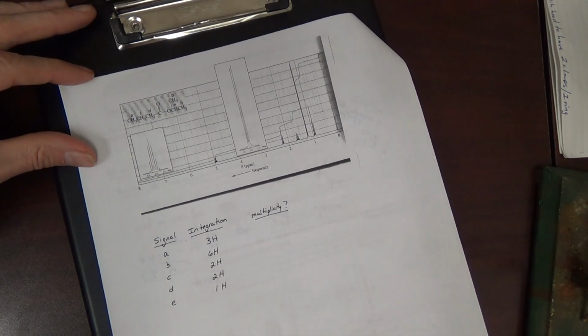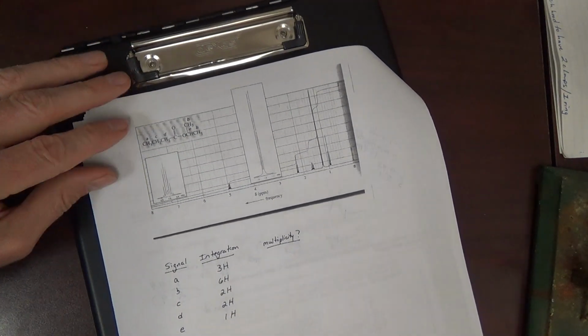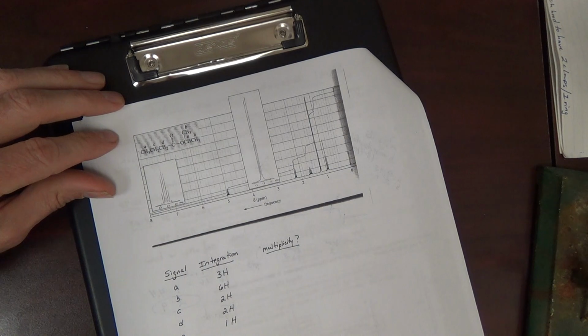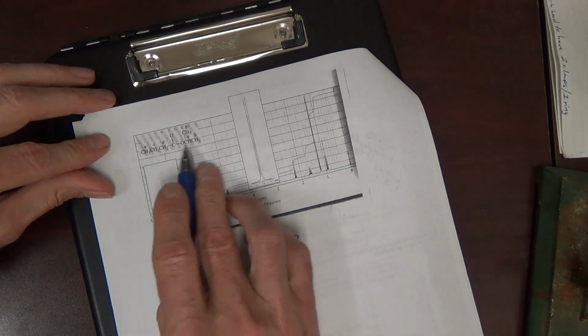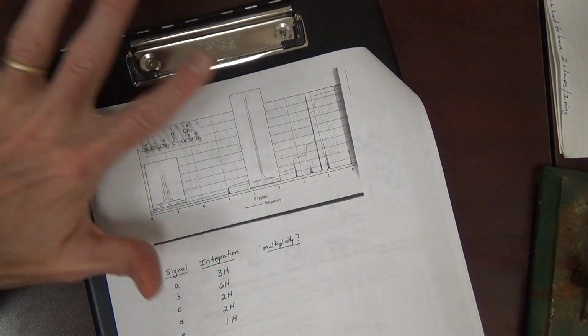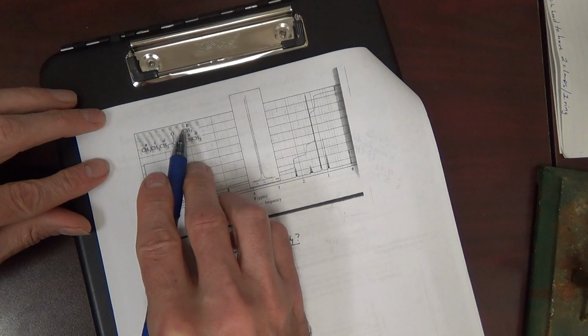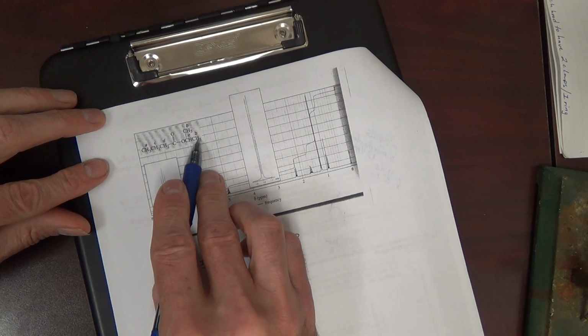Let's look at this compound, and we have a proton NMR. Number of signals, well, that's already given for you. Okay, 1, 2, 3, 4, 5 signals. Hopefully that makes sense. Because of symmetry, these two methyls are the same. Make sure you understand that and realize that.